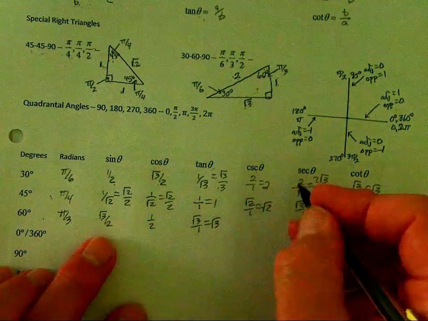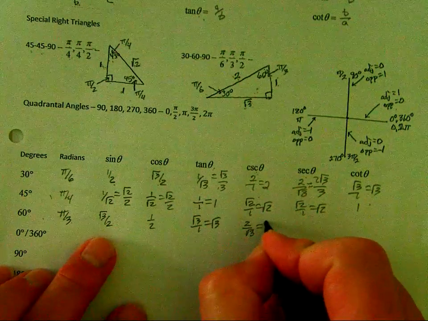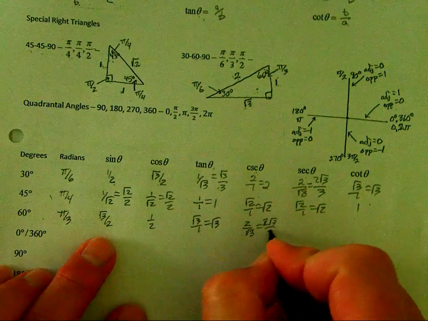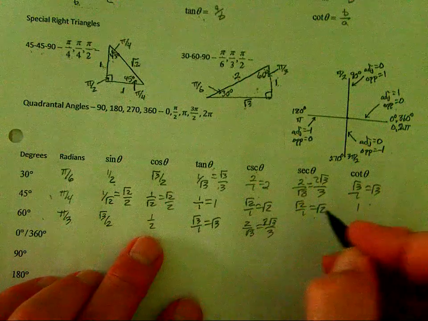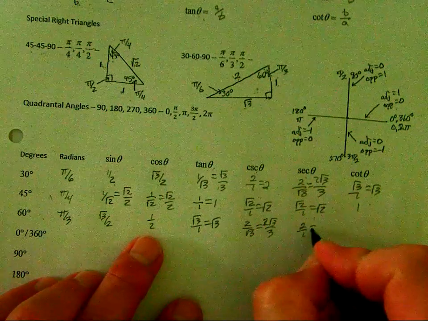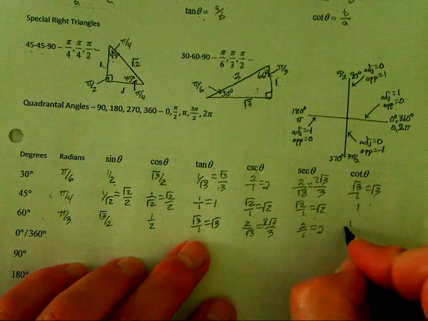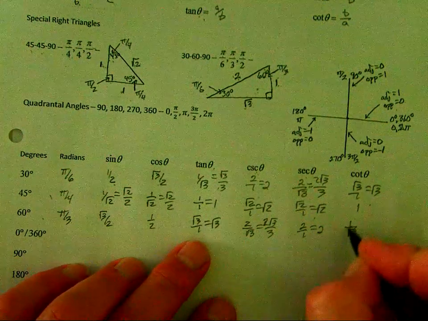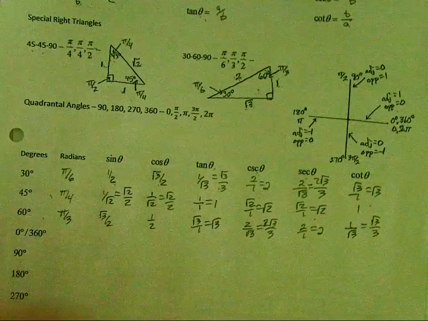Cosecant is the reciprocal of sine. So if we flip that over, it's 2 over radical 3, or if you want to write it as 2 radical 3 over 3, that's fine. Secant is the reciprocal of cosine, so it's 2 over 1. Cotangent is the reciprocal of tangent, so it's 1 over radical 3. Again, if you don't like it like that, you can change it to radical 3 over 3, same thing.